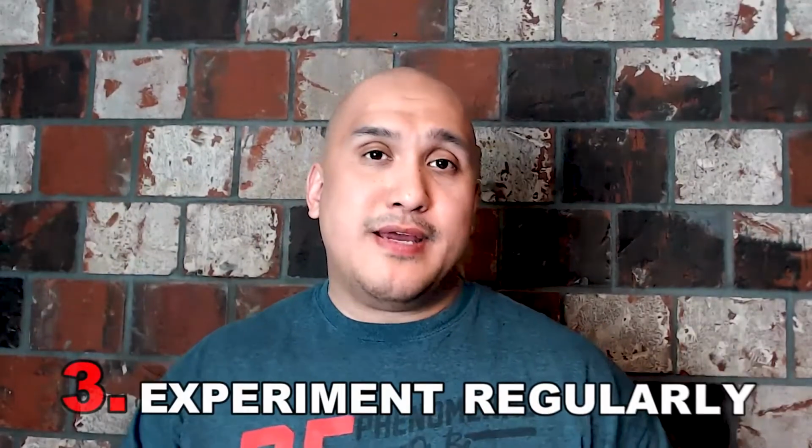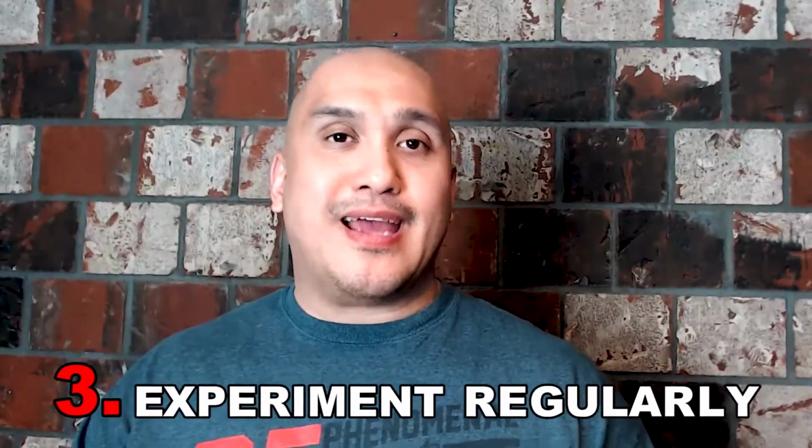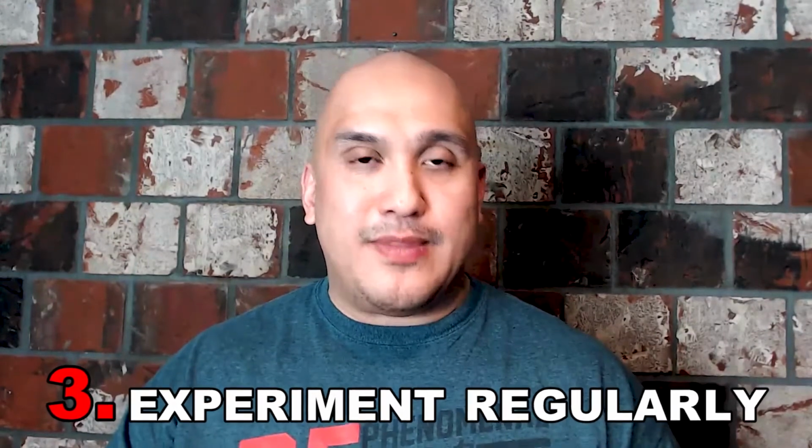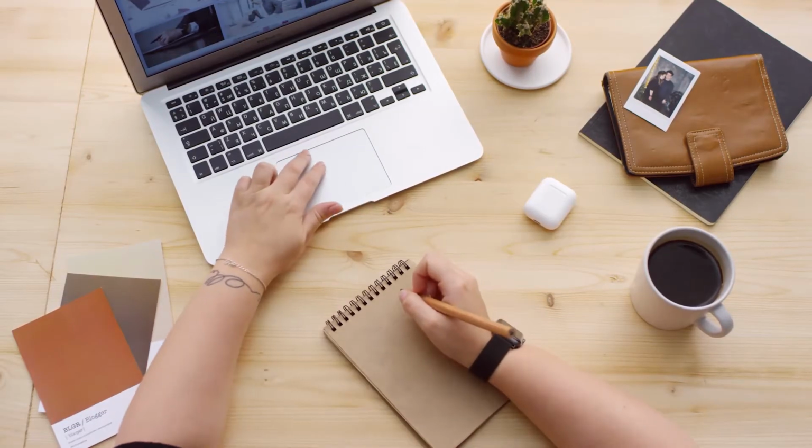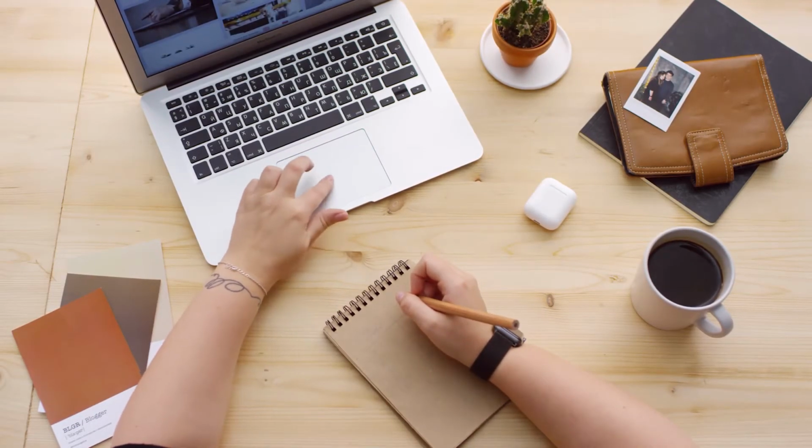Number 3, experiment regularly. Experiment regularly. Now, there's a reason why I put this at number 3 and gave you the first 2 rules ahead of this to kind of govern the rule set, right? Obviously, you want to employ simplicity, and then you want to evoke curiosity. As long as you do those 2 things first and have those established, now it's okay to experiment a little bit. And the fact is, you should experiment regularly.